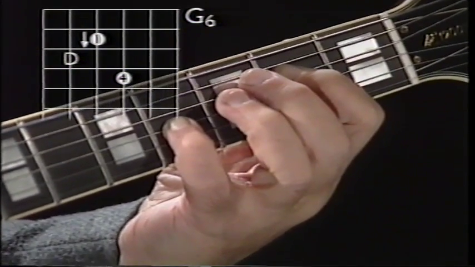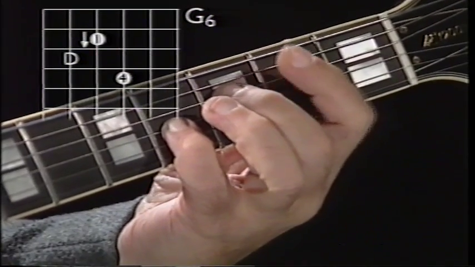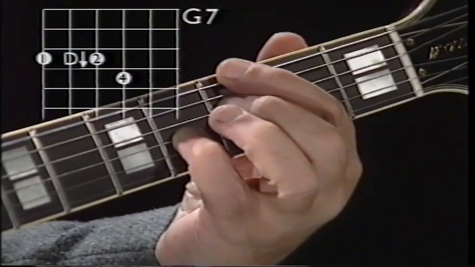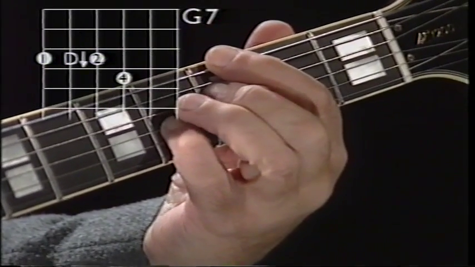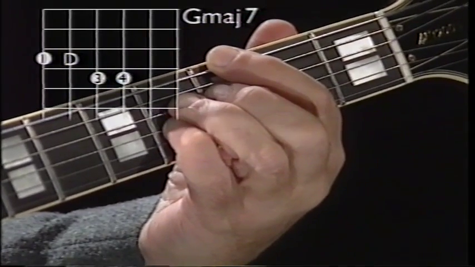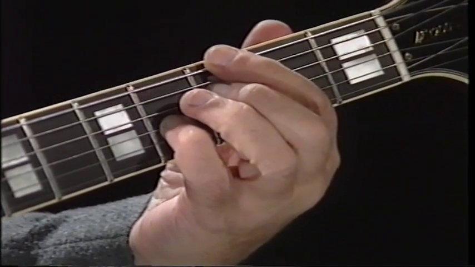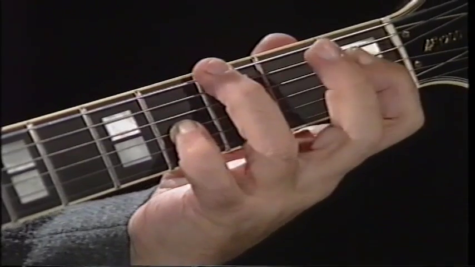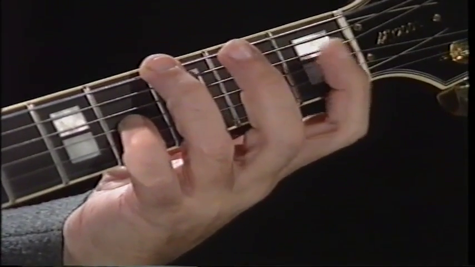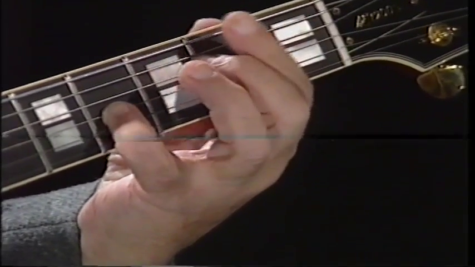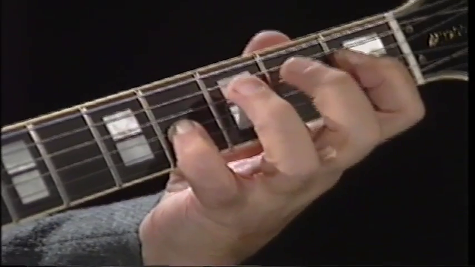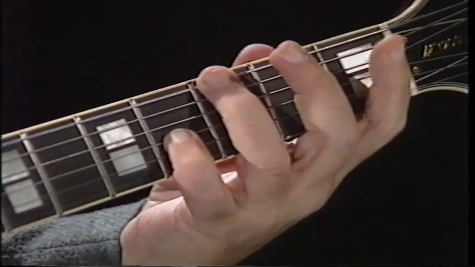that's the G6. And then here's the G7th. And as we put the G7th on, we replace our G. And then put our third finger down on the F sharp, G major 7th. And we can go back 7th, 6th, augmented, 5th. Let's try it again. One more time.